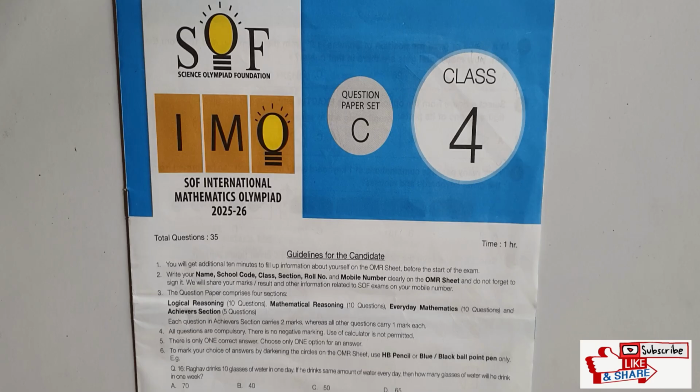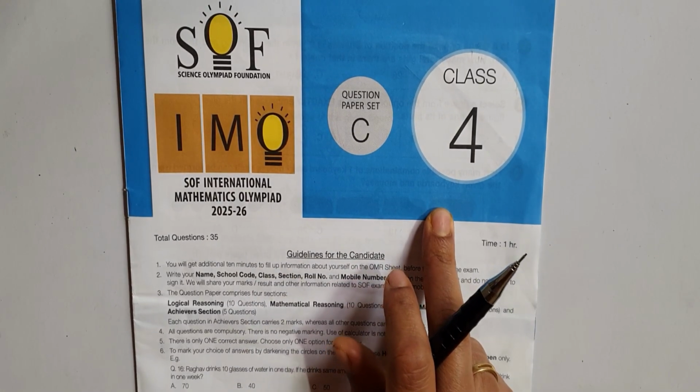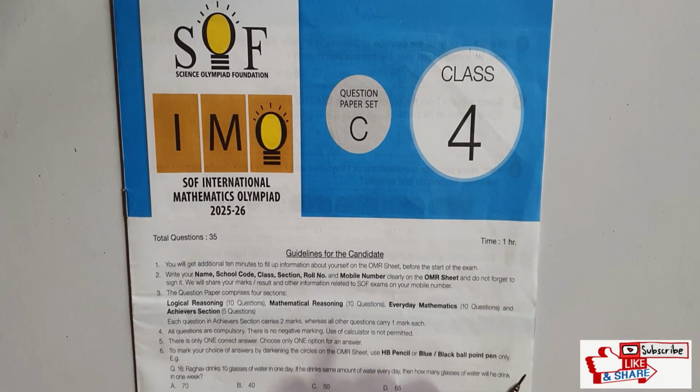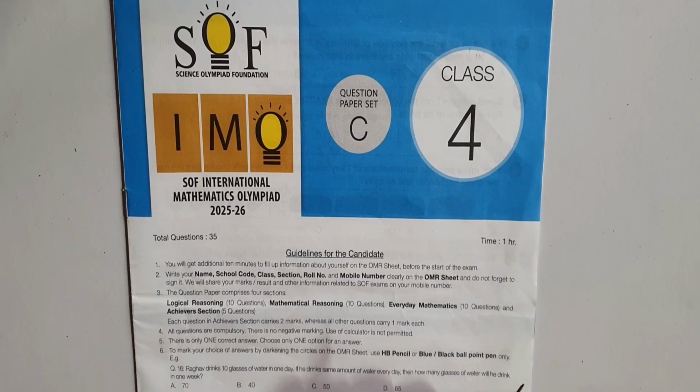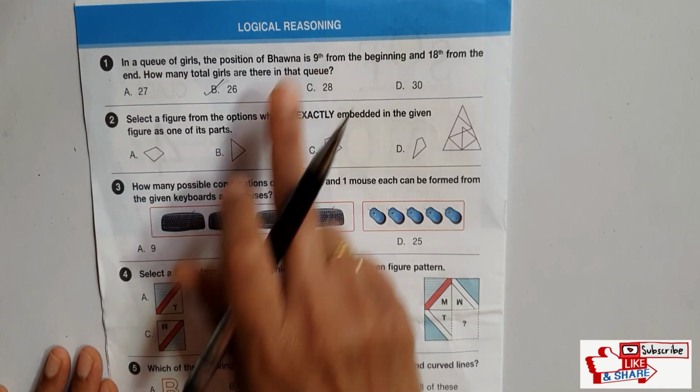Today we are going to look back at the class 4 set C logical reasoning session. Whether you found it easy or a bit tricky, we will break down each question step by step so you can check your answers. So, logical reasoning session.